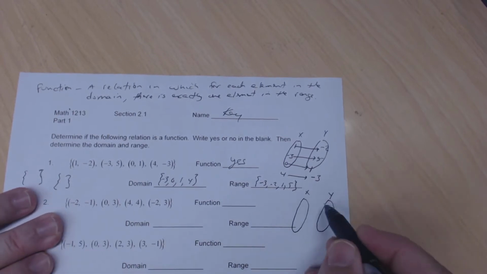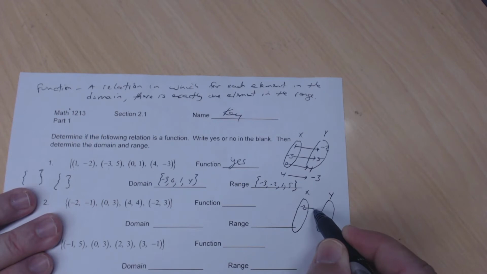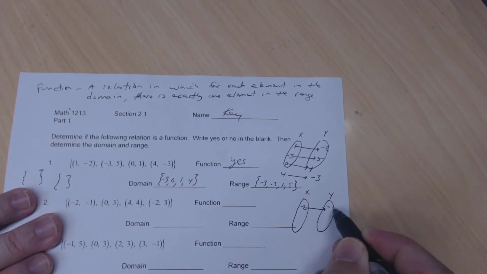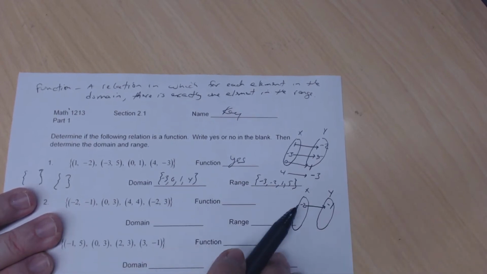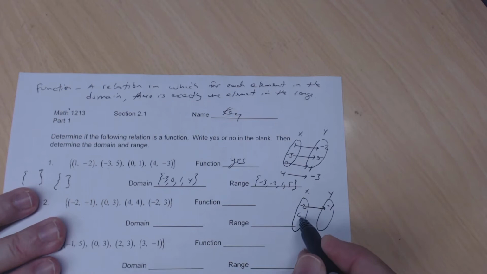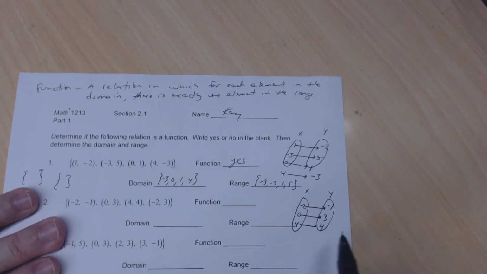When x is -2, the y value assigned to it is -1. Okay, so you just draw an arrow, a ray, and then you say negative 1. When x is 0, the y value is 3. When x is 4, the y value is 4. Okay? So notice for each x coordinate, there's exactly one y coordinate.